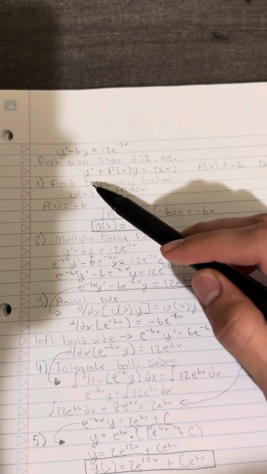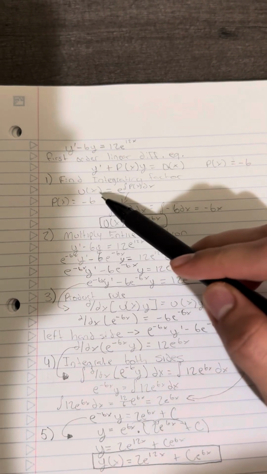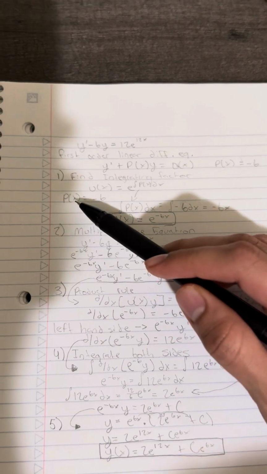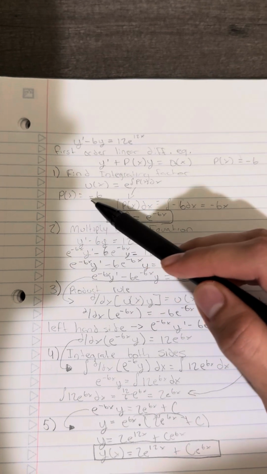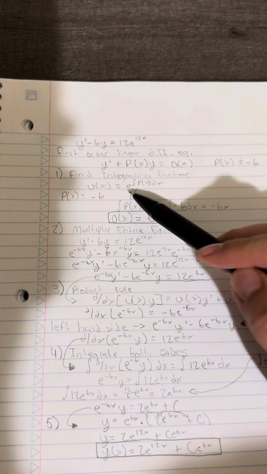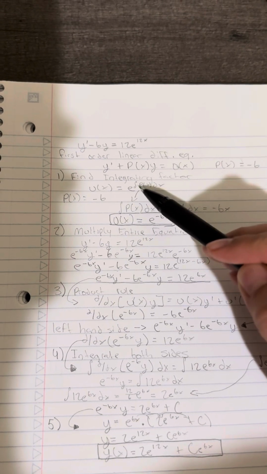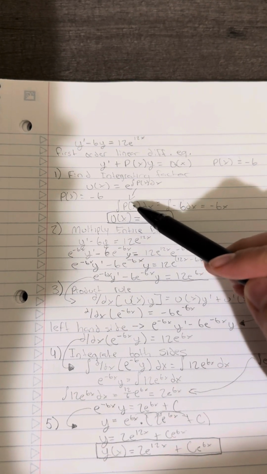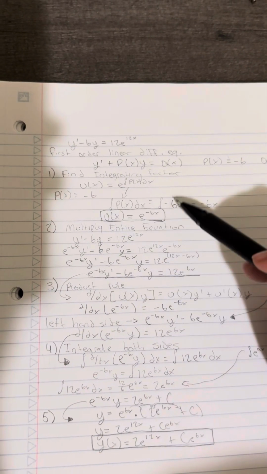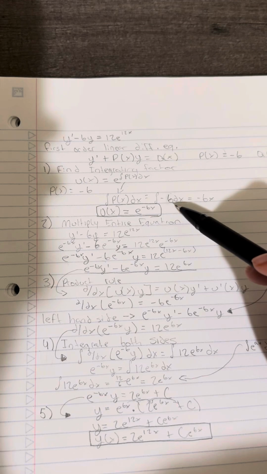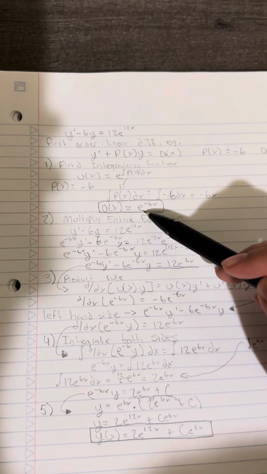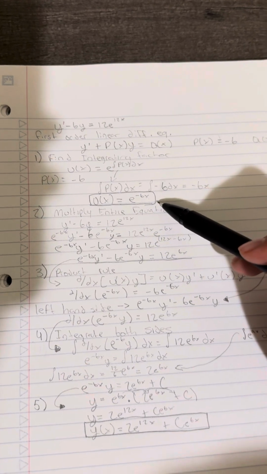So the first step is we find the integrating factor u(x) equals e to the integral of p(x) dx. So p(x) would be -6, so we get this equation. We forget about the e for right now. We put this first. So it's the integral of p(x) dx equals the integral, you just plug in the -6 where p(x) is. The integral of -6 dx equals -6x. So u(x) would equal e to the -6x.